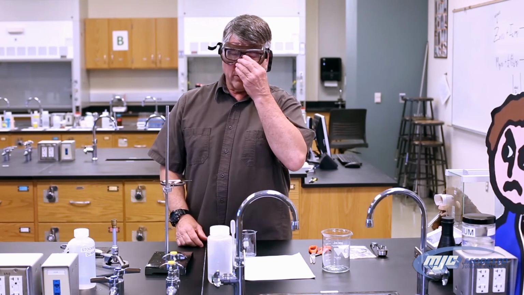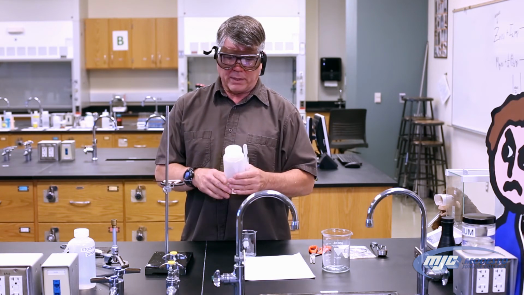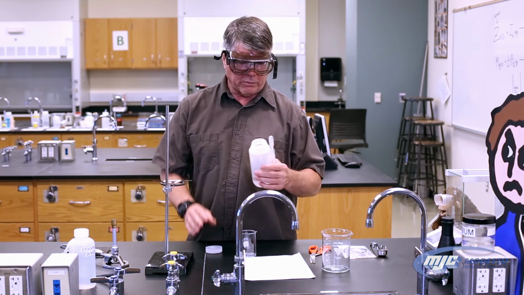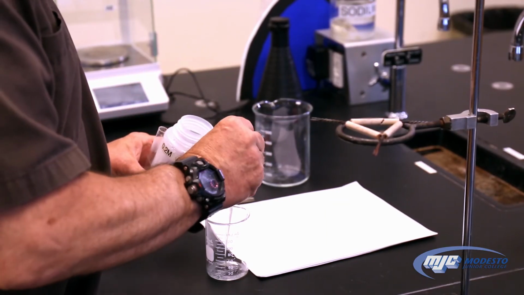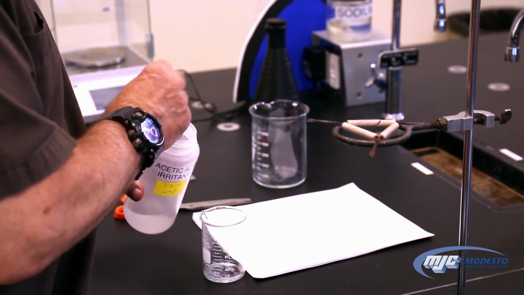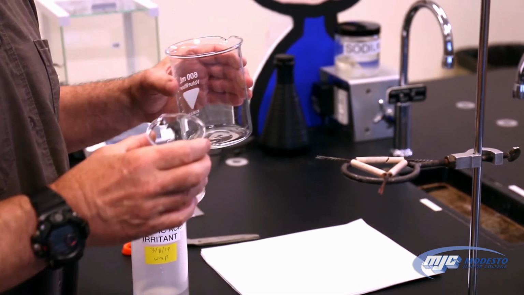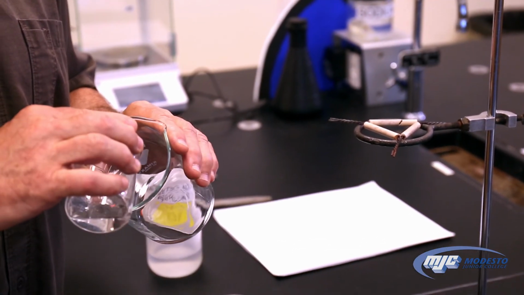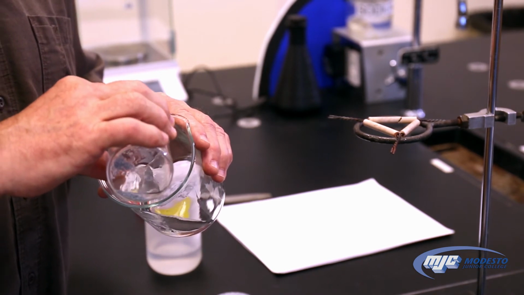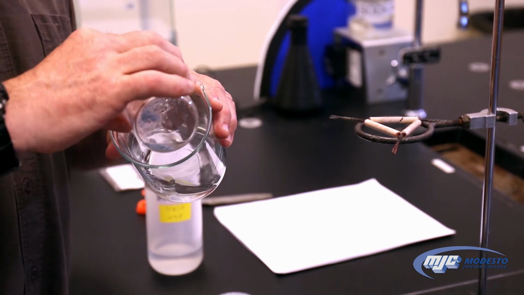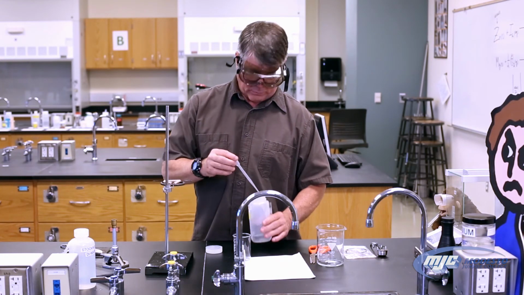So now what we're going to do is we're going to wash it 3 times with acetic acid. Each time, I'd say about 3 mils, about 1 transfer pipette full. Just squirt it in there. Swirl it around a little bit, let it settle, decant that solution off. Again, it doesn't matter that we don't get all the liquid. I'm going to do that 2 more times.